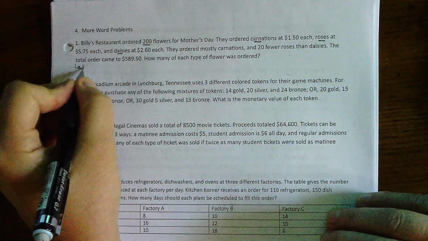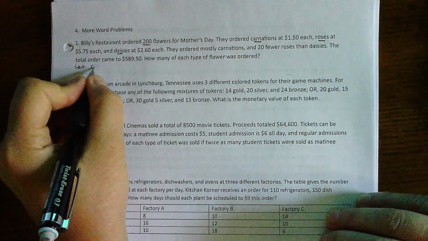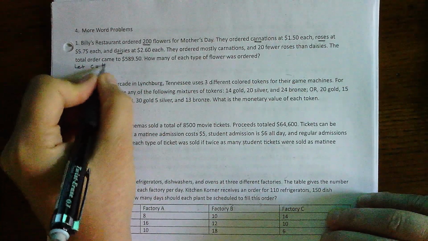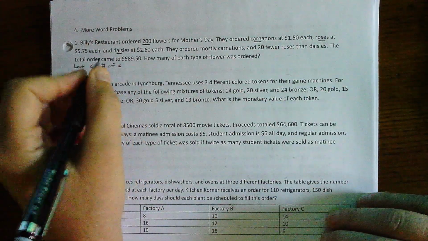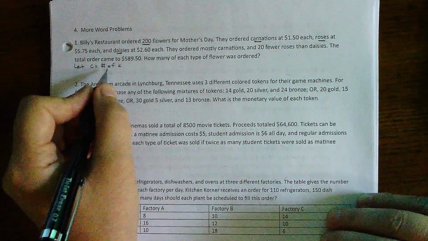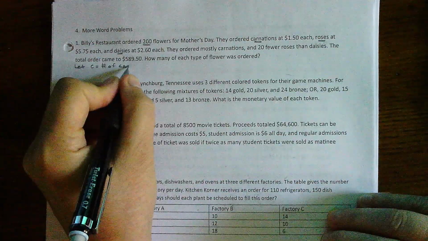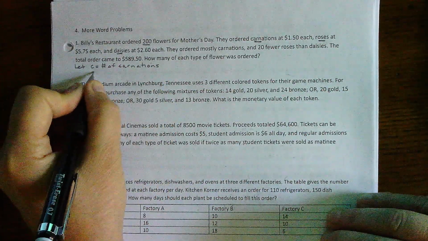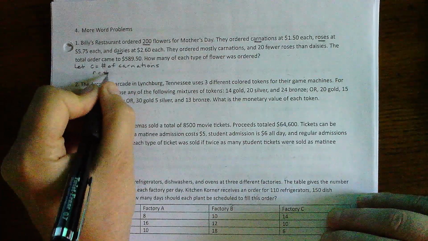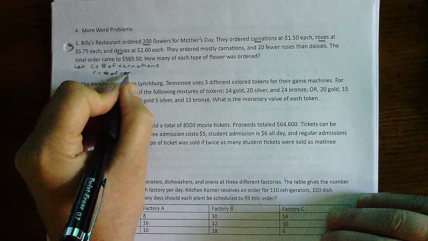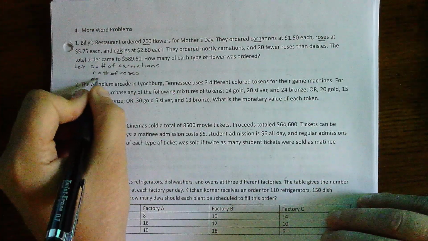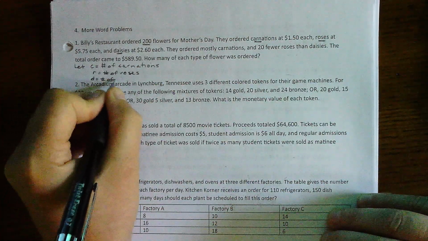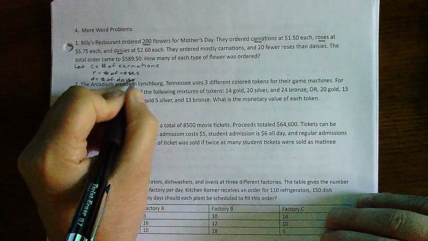So I'm going to define my variables this way. I'm going to let C equal the number of carnations. I always put the unit because this might be dollars sometimes. So I'm just thinking these are the numbers of carnations. I'm going to let R equal the number of roses. And I'm going to let D equal the number of daisies. So I have three unknowns. That means I need three equations.